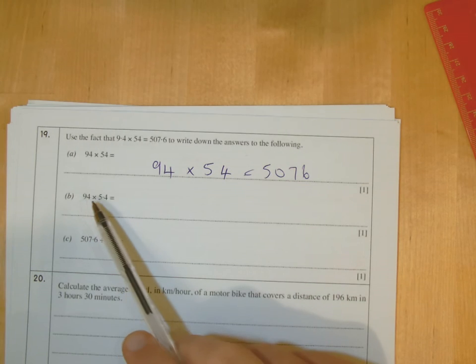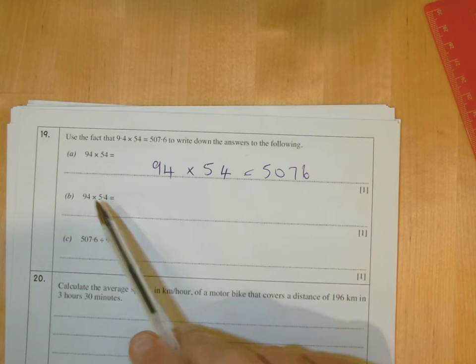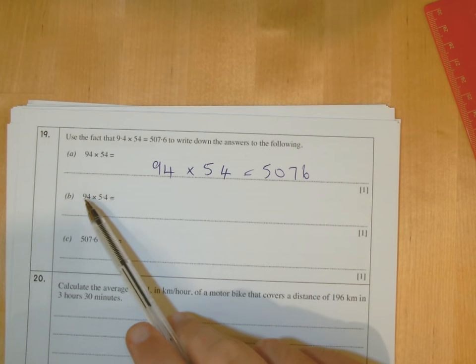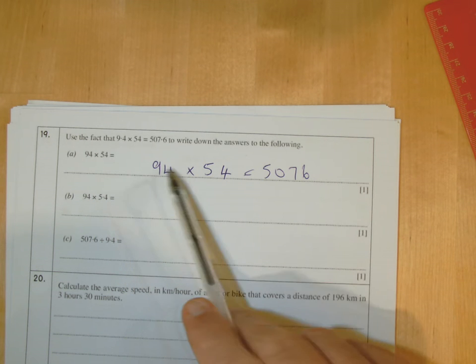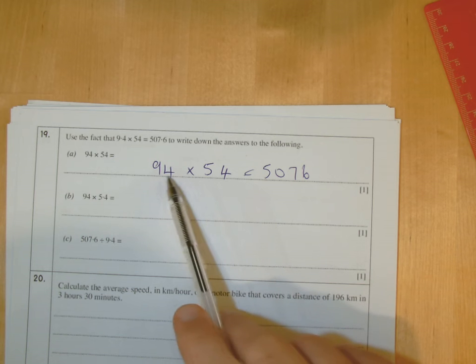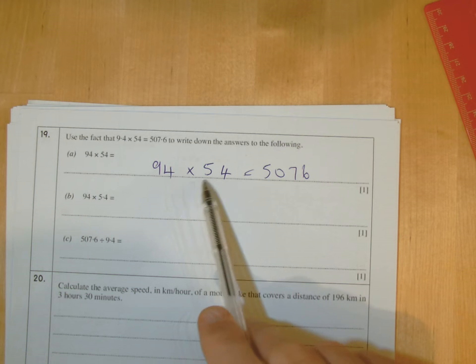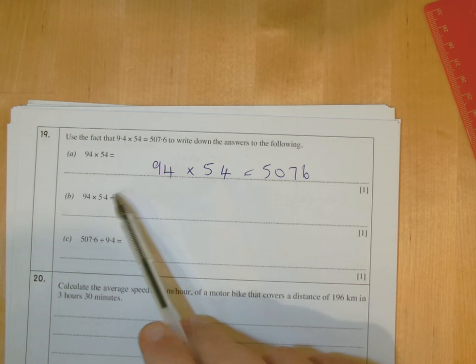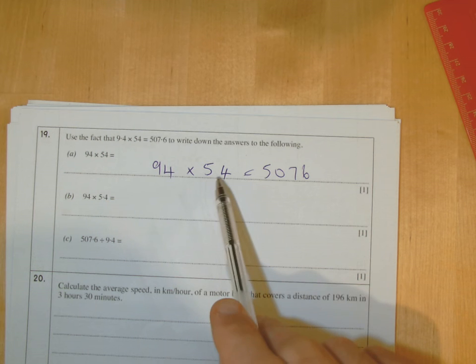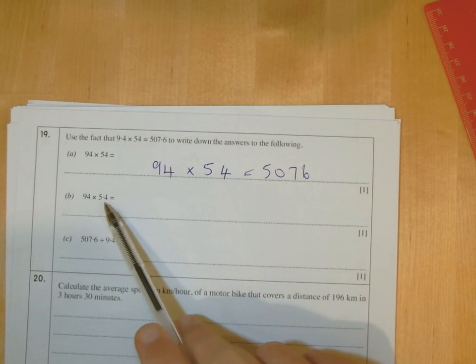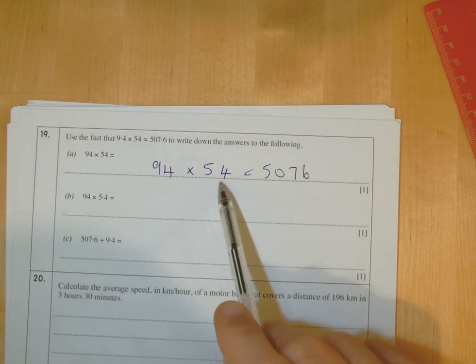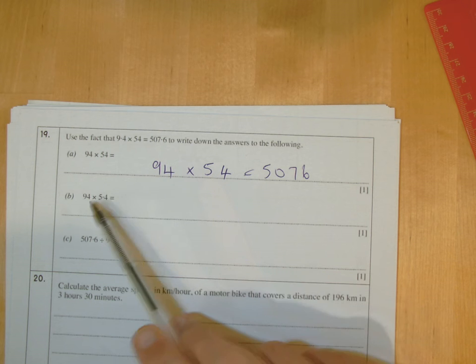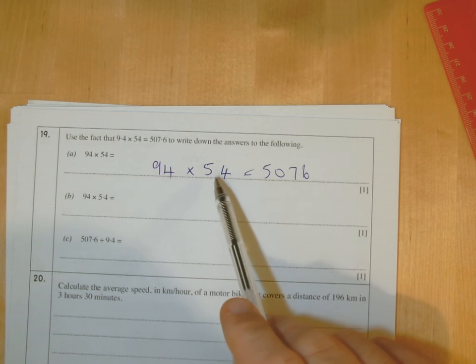Now part B. We could actually use part A to help us with part B, because if you notice part B, 94 times 5.4. If you look at part A, we've got 94 in place, but 54 has suddenly gone to 5.4. Now ask yourself, what have we done to 54 to get to 5.4? Well, we made it smaller, haven't we? We've made it 10 times smaller. Okay, so we divided it by 10.